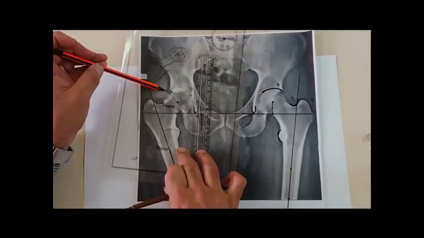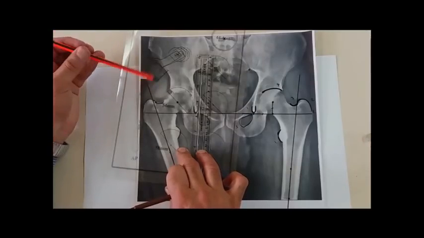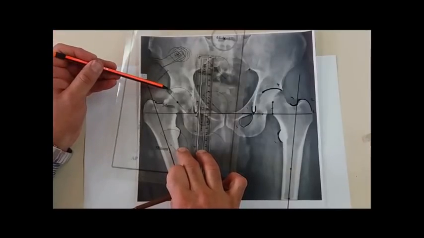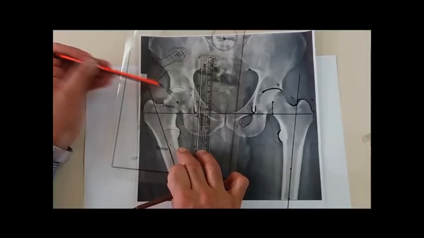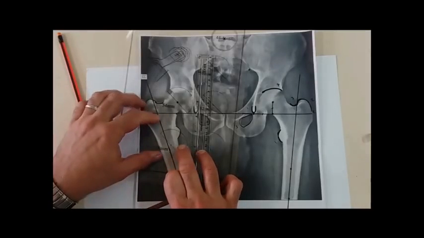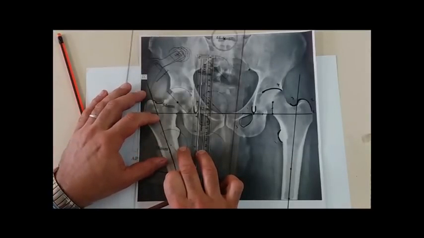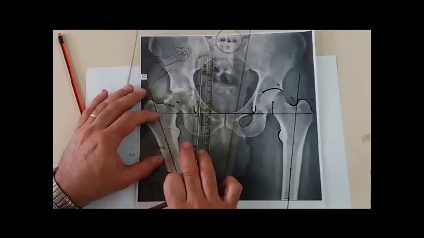What other options can I have to compensate for this uncoverage? There are a lot of points. First, I should keep the superior osteophytes. If I have some osteophytes superiorly, I should keep them. Do not try to remove them, because they will aid in coverage superiorly. Or we can also incline the acetabulum more vertically. For example, not 45, I can still safely go to 50.